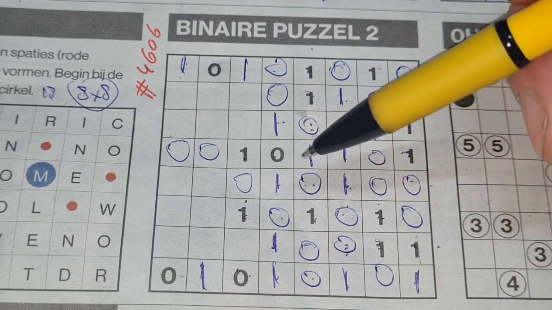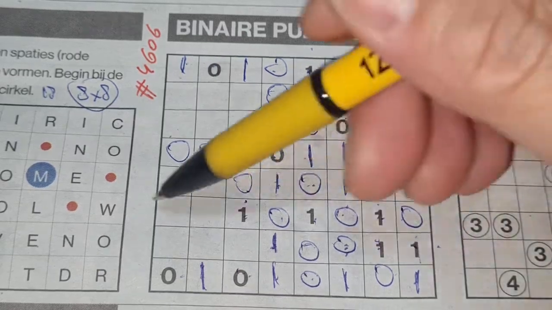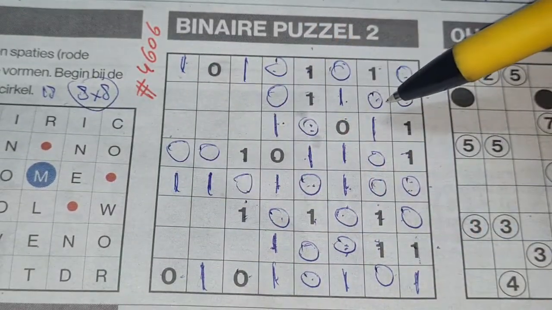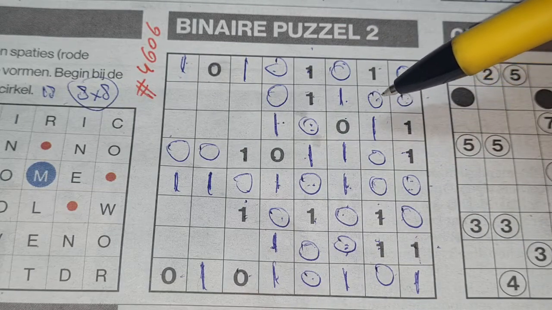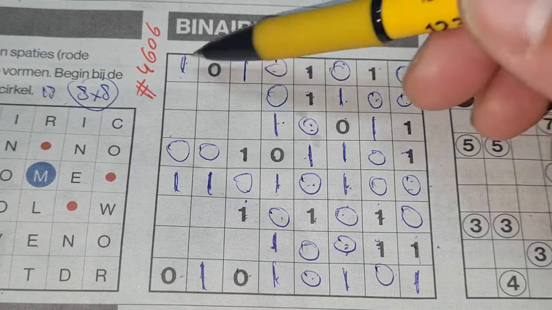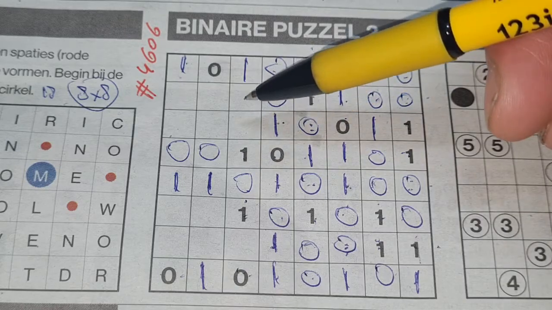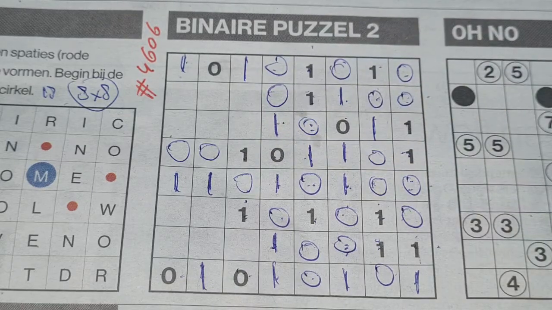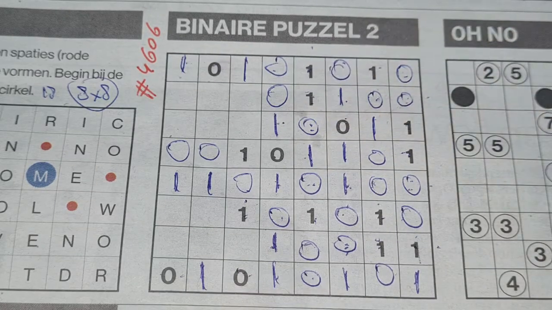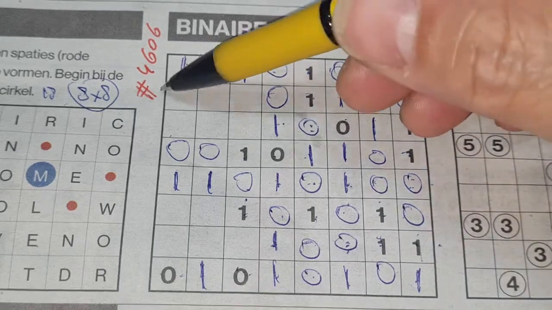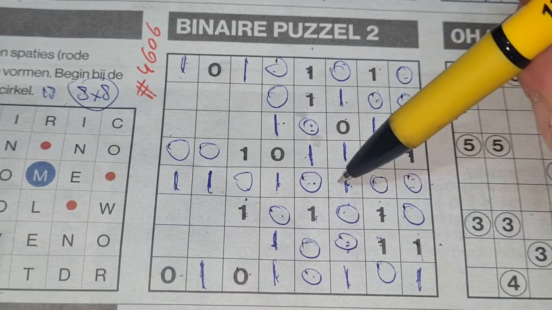Well. Come on. 1, 2, 3, 4 0s, so the rest are 1s. Do we need to compare? Come on. I think we need to compare. 3, 1, 3, 3. No.